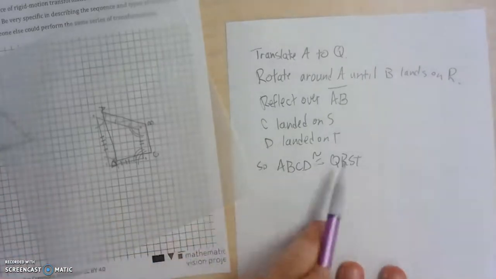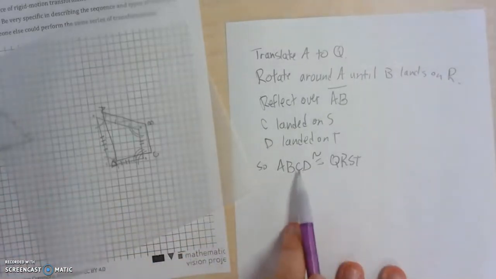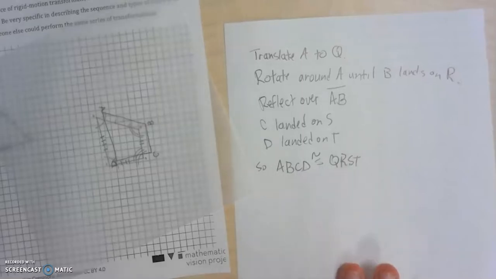Notice that A landed on Q, B landed on R, C on S, and D on T. You want to do them in the same order that the points show up.